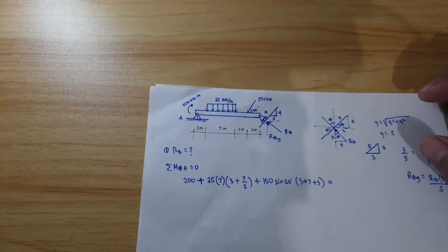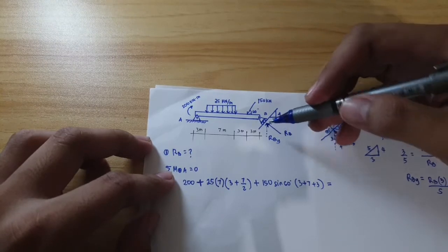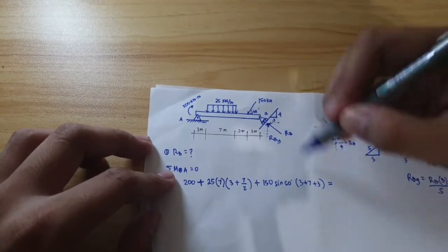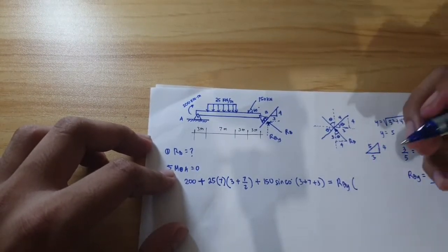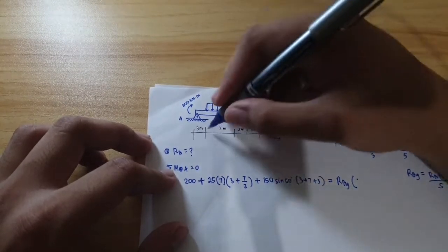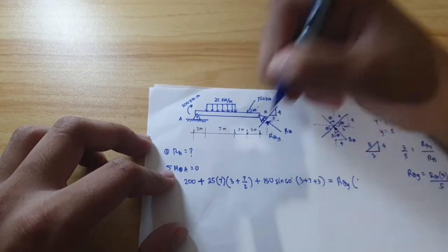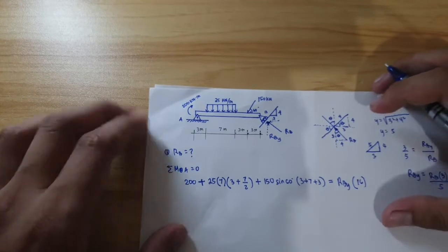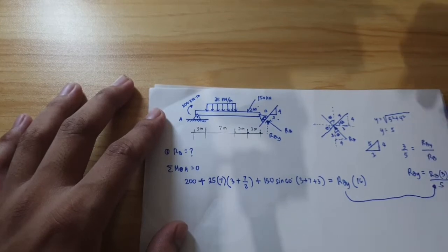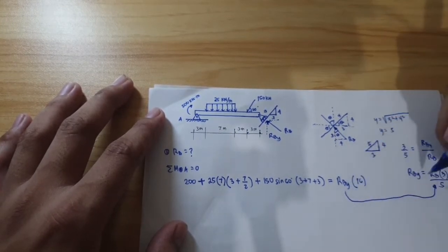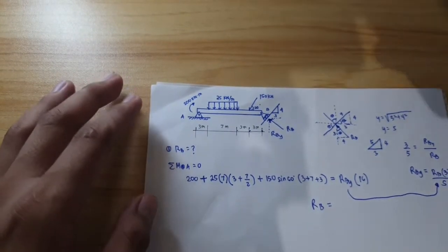Okay, so summation moment at A, equal to counterclockwise, that is RBY times 16, 3 plus 7 plus 3 plus 3, this is 10, this is 13, this is 16, so that is 16 meters. Okay, so si RBY atong ibutangan og 3/5 RB. So ang unknown na lang nato ginga mo gawas, that is a reaction at B. Okay, so compute. Let us compute.